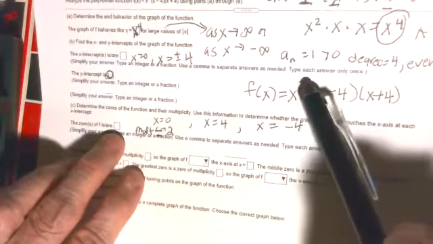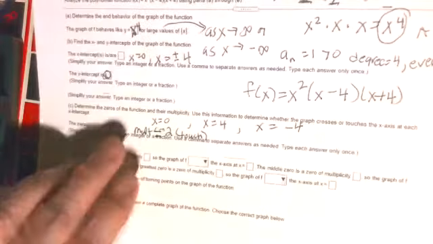So we've got x equals 0, x equals 4, and x equals negative 4. And here's the function. The multiplicity for x equals 0 is 2. What we're interested in here is whether it is even or odd, and the multiplicity comes from the exponent right here. So the multiplicity is 2, so that means it's going to touch the x-axis and turn around.